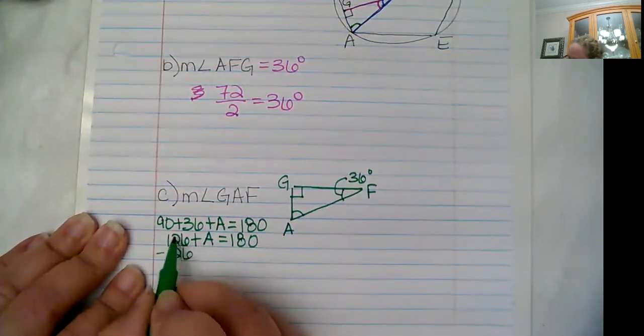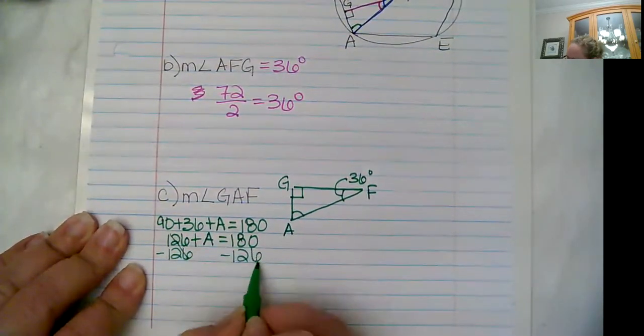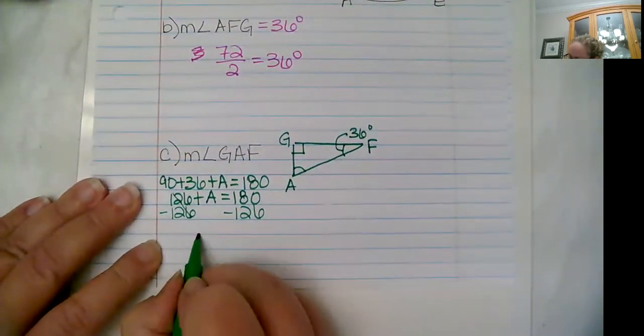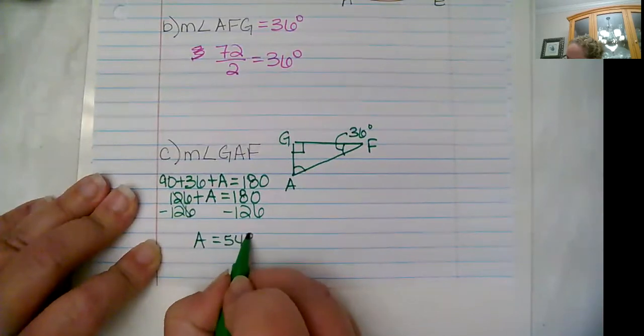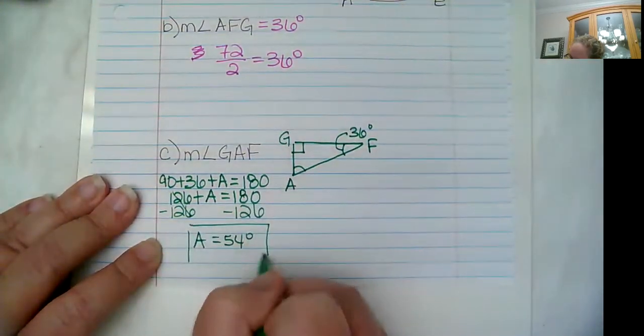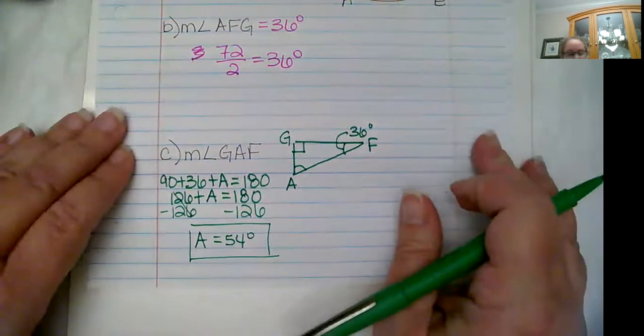Subtract 126, and we get A is equal to 54 degrees. So that's example 1.